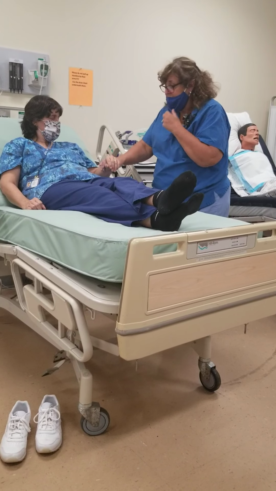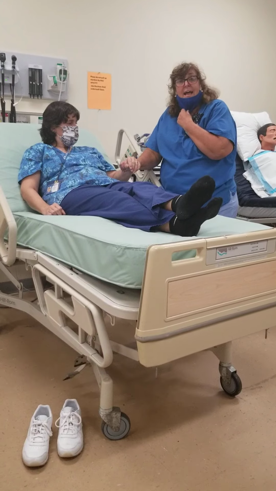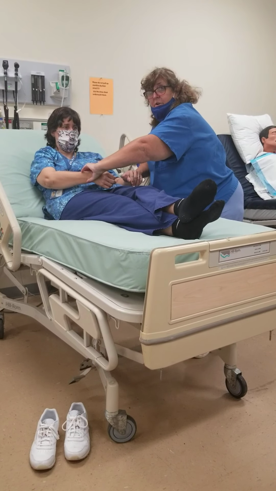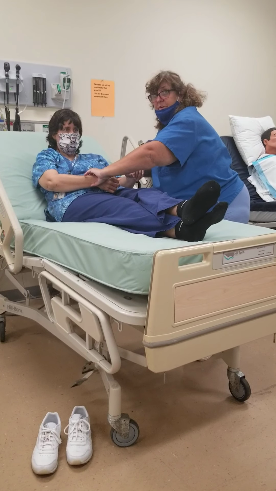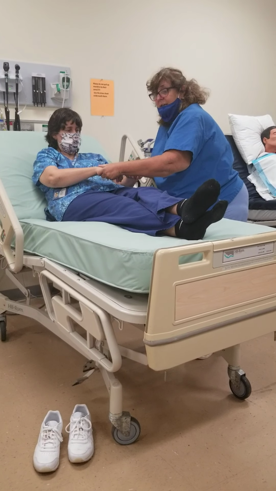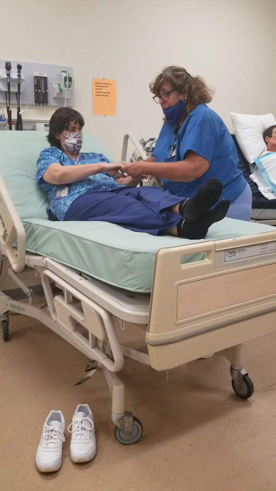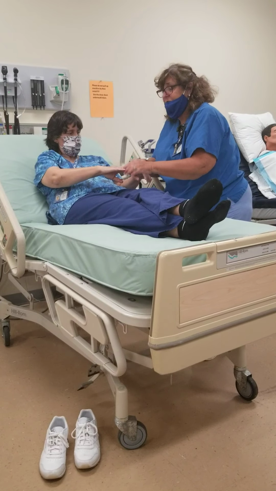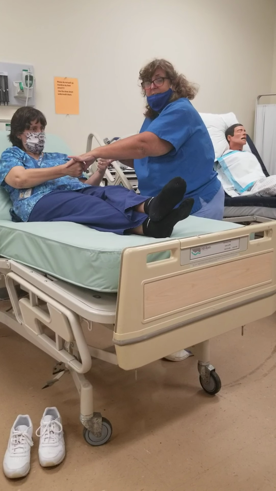So as I'm checking her wristband, I'm holding a hand. I'm checking her radial pulses. So I'm gonna come over here, I'm gonna check her other radial pulses, so I'm checking her perfusion. I'm gonna check the color and sensation of her hands. I'm gonna come down here, I'm gonna check her, what's this called? Capillary refill. I'm gonna ask her to squeeze my hands real tight.